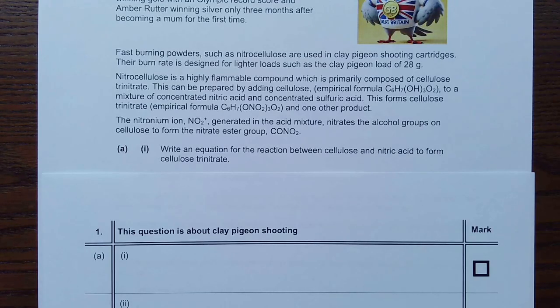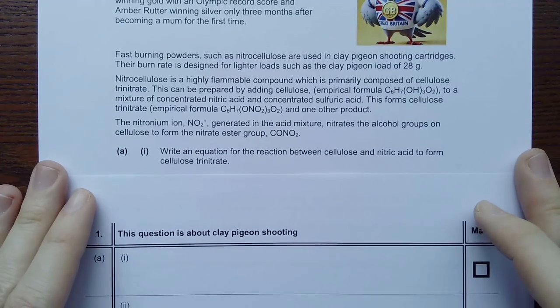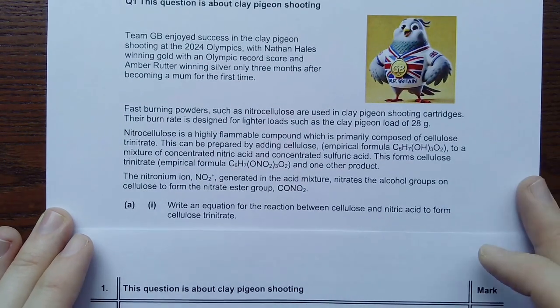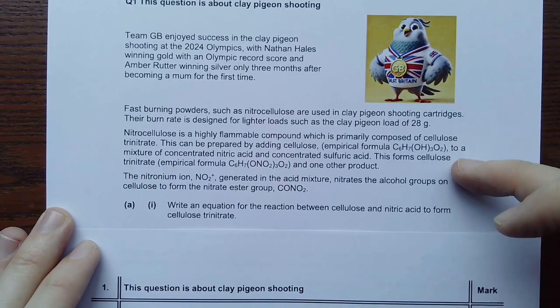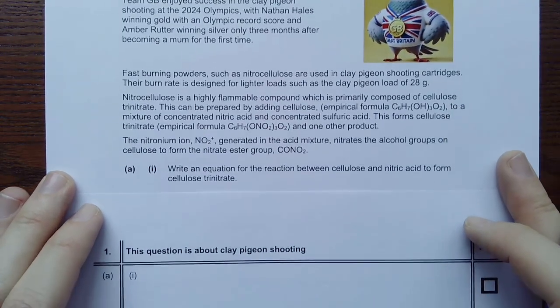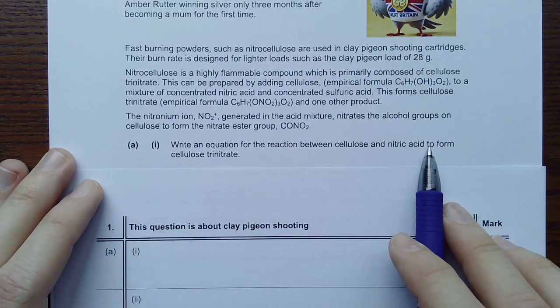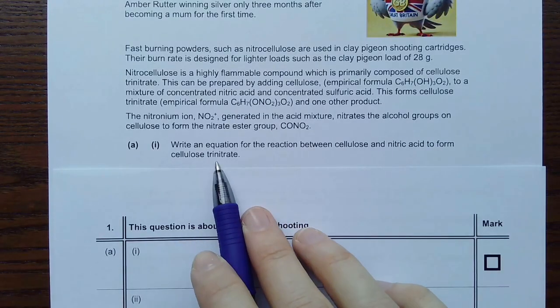This first question, as usual, is fairly straightforward. Obviously, you'll need to read the introductory paragraphs. It gives a nice little bit of background, and there is some very important information in here to help you answer the questions. So, write an equation for the reaction between cellulose and nitric acid to form cellulose trinitrate.